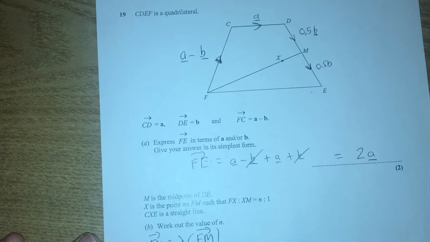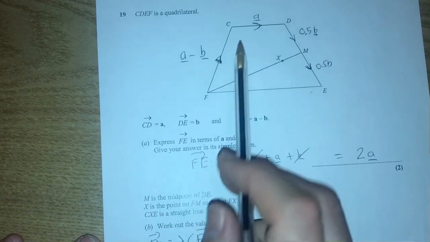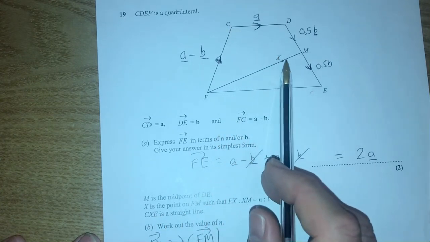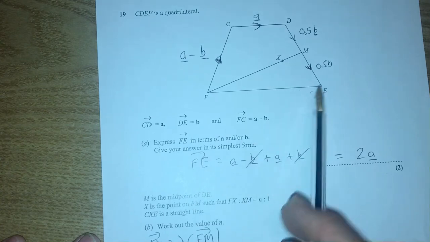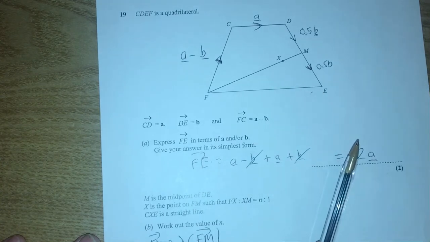Now we're told in the question that CXE is a straight line. So that's CXE. So I'm going to draw a straight line to help me there.